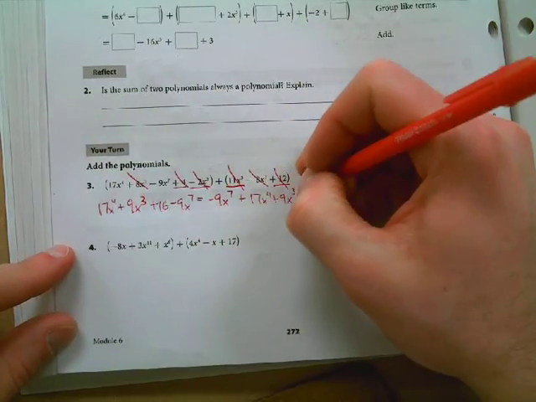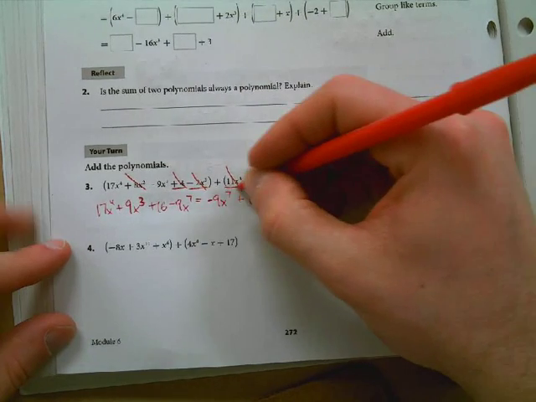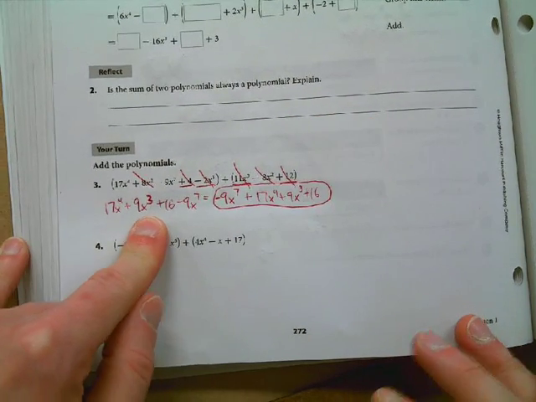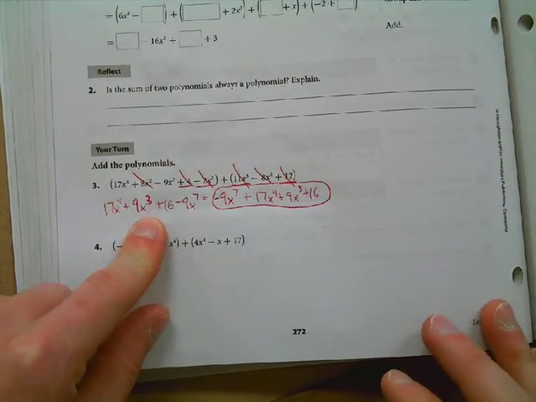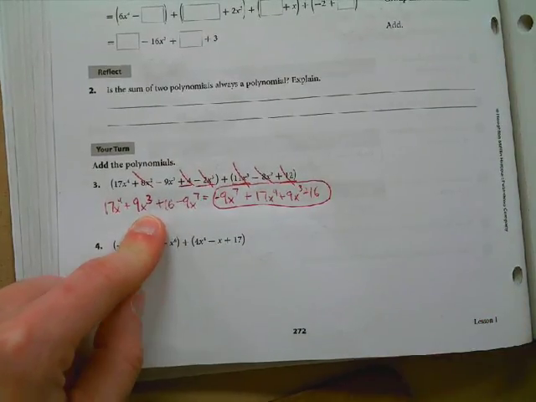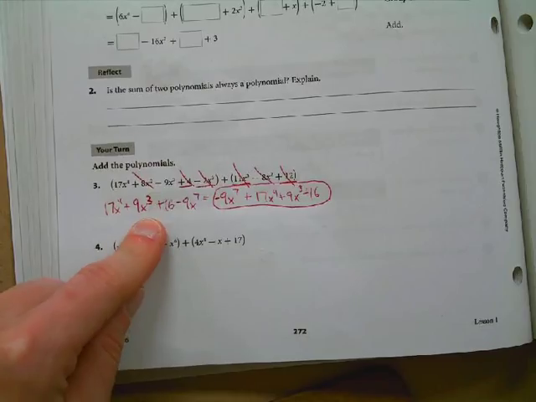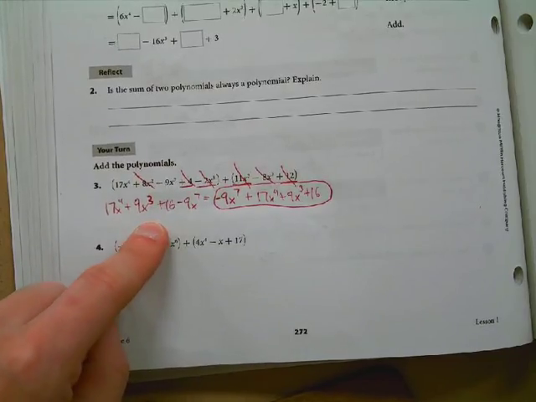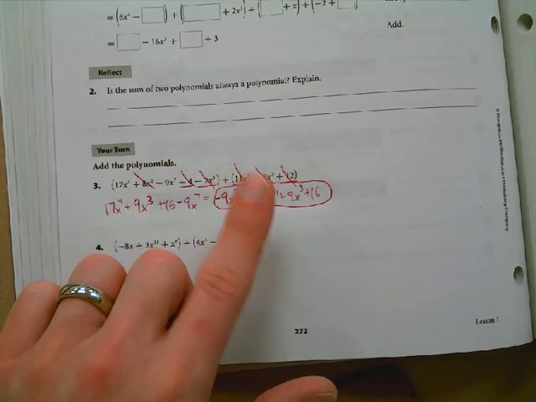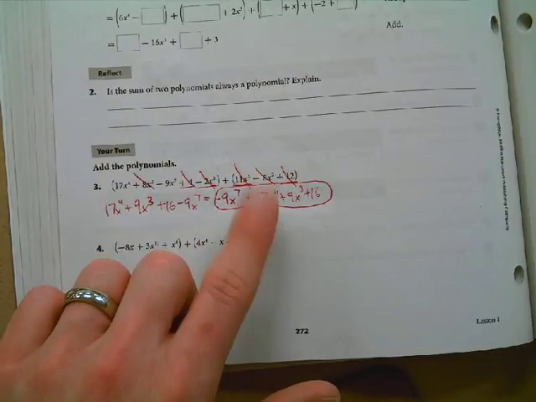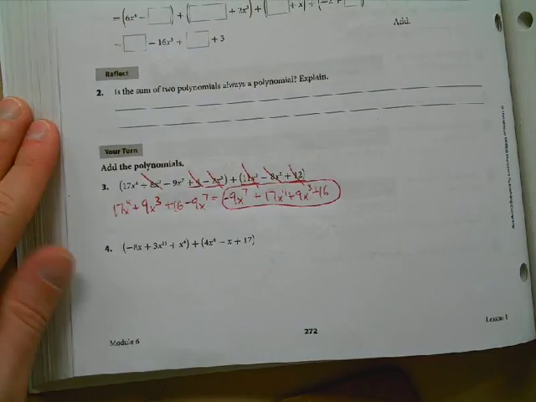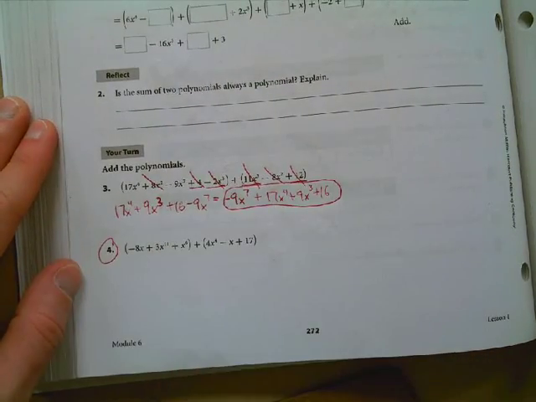Would I take points off if you left this as your final answer? No. Unless the directions specify, put it in standard form or put it in descending order, whatever it might be. But if the directions just say add the polynomials, I'm fine with this. Or any other combination that's correct. But again, we want to hold ourselves to a bit of a higher standard here, so we're going to strive for putting things in descending order too. Okay? So go ahead, take a minute or two and try number 4, please.